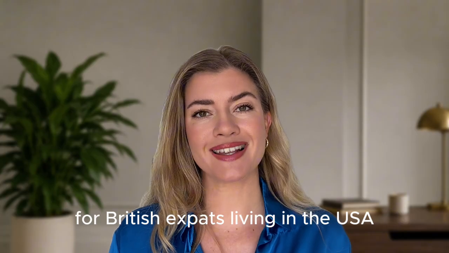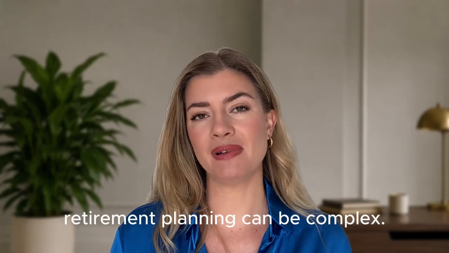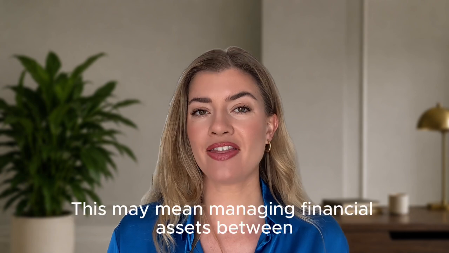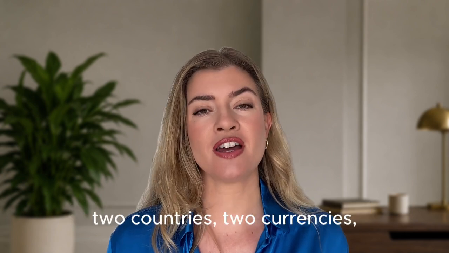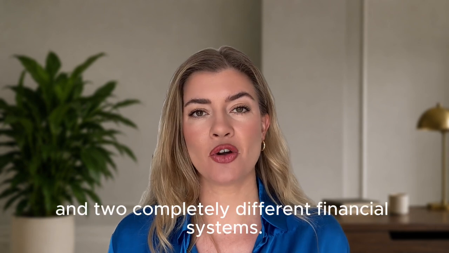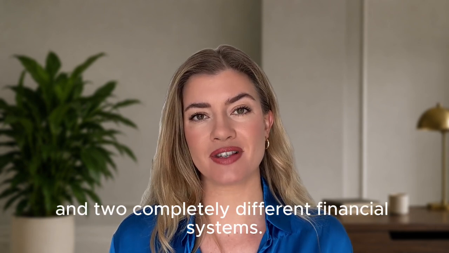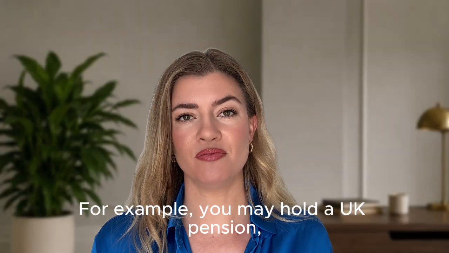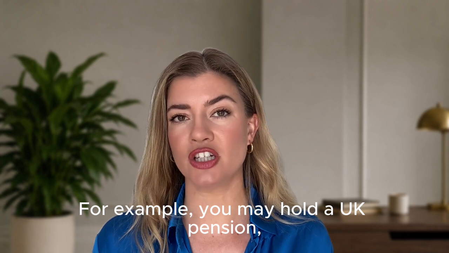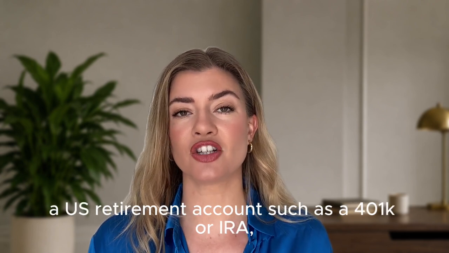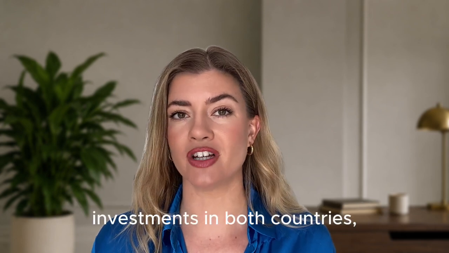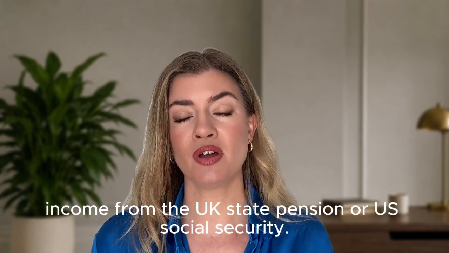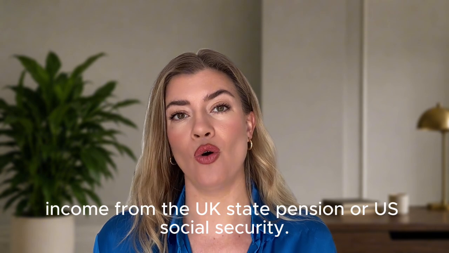For British expats living in the USA, retirement planning can be complex. This may mean managing financial assets between two countries, two currencies, and two completely different financial systems. For example, you may hold a UK pension, a US retirement account such as a 401k or IRA, investments in both countries, and eventually income from the UK state pension or US Social Security.